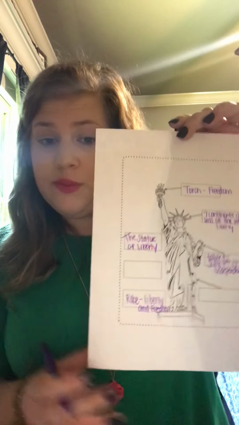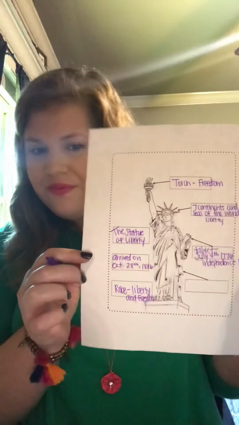We can say, the Statue of Liberty. We could even put the date that the Statue of Liberty was brought to America. So let's put that right there. Let's say arrived on October 28th, 1886.